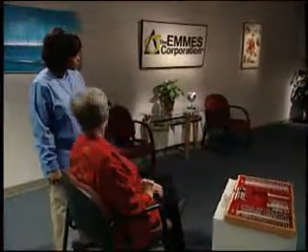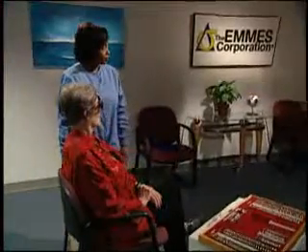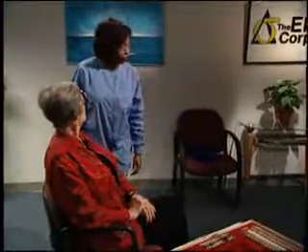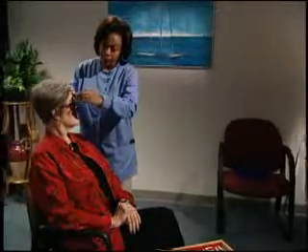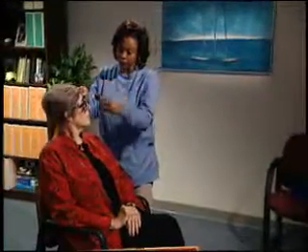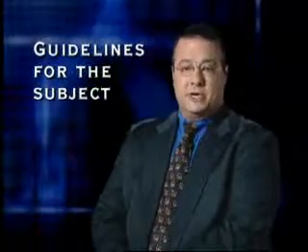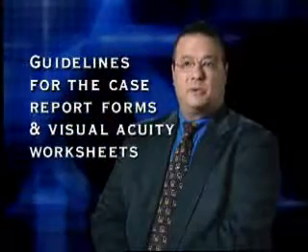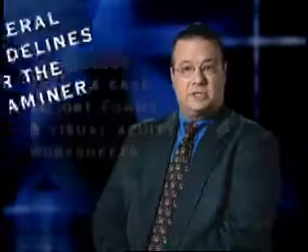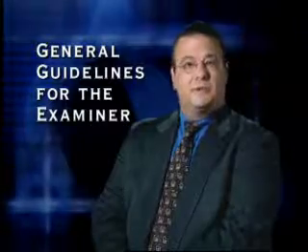While some studies measure visual acuity at shorter distances, this video will focus on beginning all vision testing at a distance of 4 meters. All testing, whether distance or near, begins with the right eye, making certain that the fellow eye is adequately occluded. There are 3 sets of guidelines to consider when testing visual acuity: guidelines for the subject, guidelines for the case report forms and the visual acuity worksheets, and general guidelines for the examiner. We will begin with the guidelines for the subject.